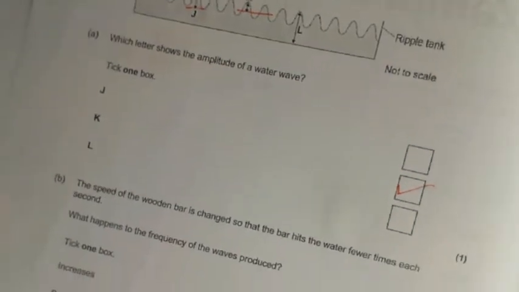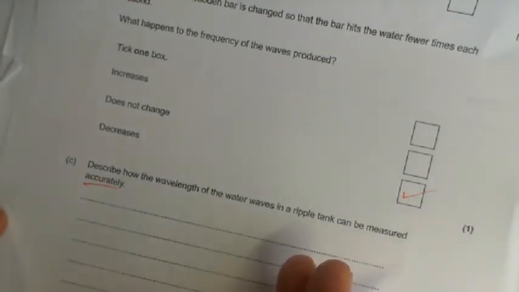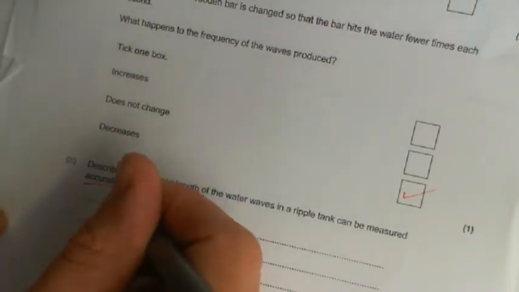Okay, so whenever you get asked how can you measure something, if it's a length, and the word accurately here is important, because if it is a length, you're going to say with a ruler. Now, it's a ripple tank, which means they're not very big, so you're either going to say with a 1 meter ruler or with a 30 centimeter ruler, and it is important that you say how big the ruler is and what units you are using for that ruler. So I'm going to say with a 30 centimeter ruler.